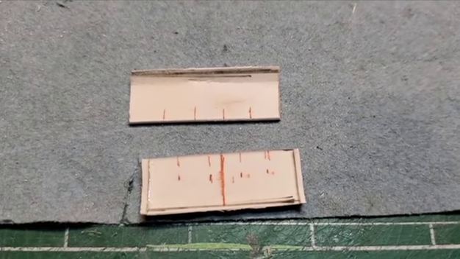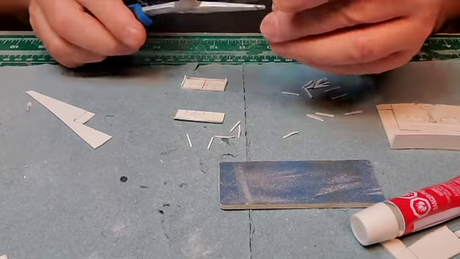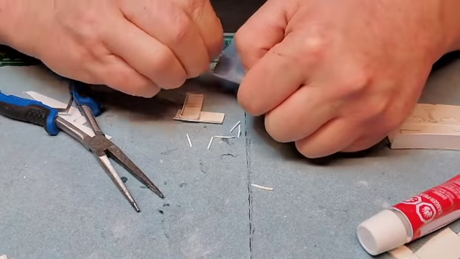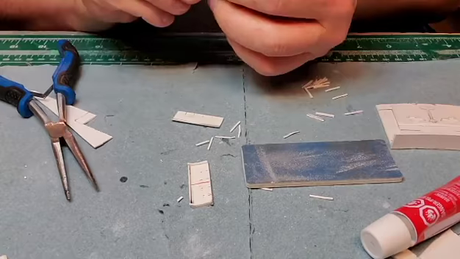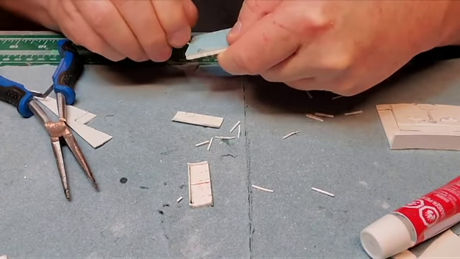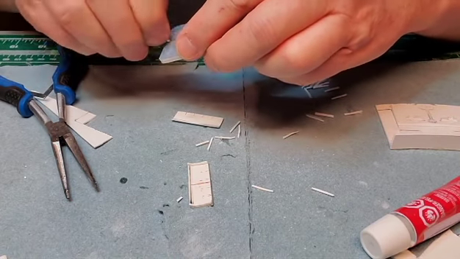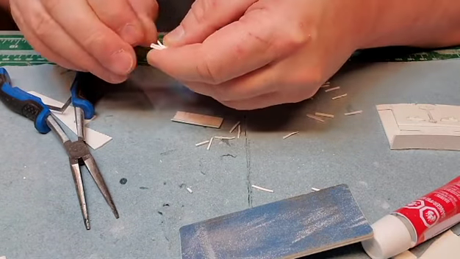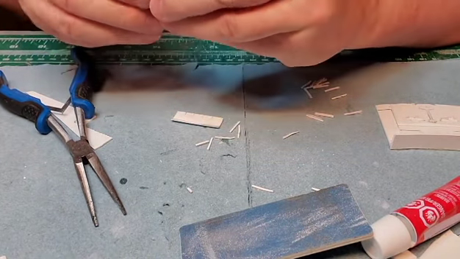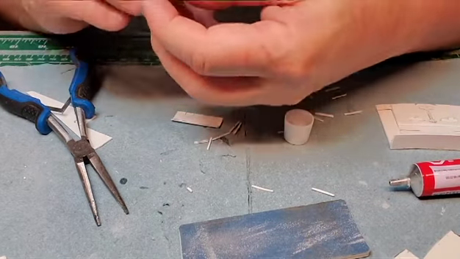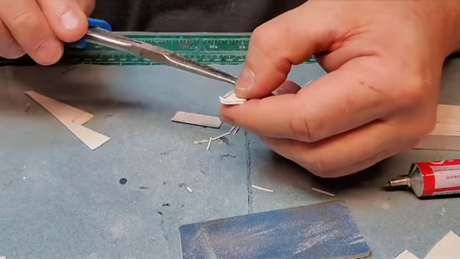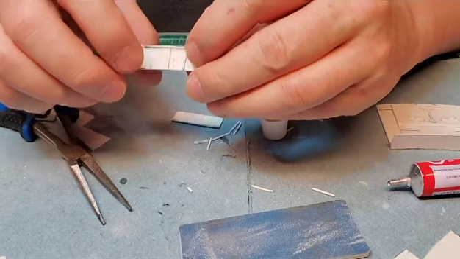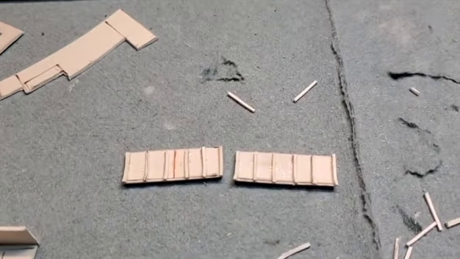All right, I found the points there where the ribs go. All right, there we go.